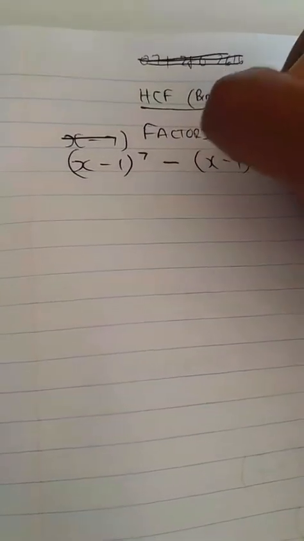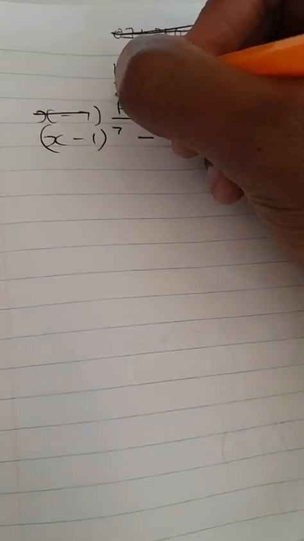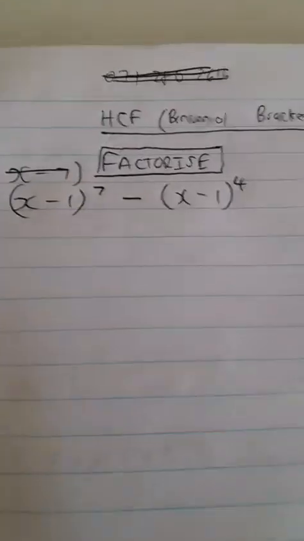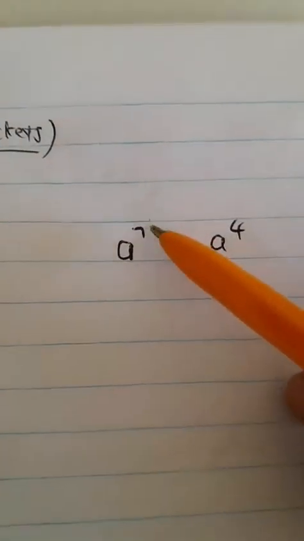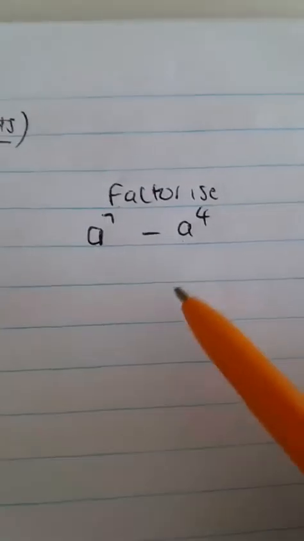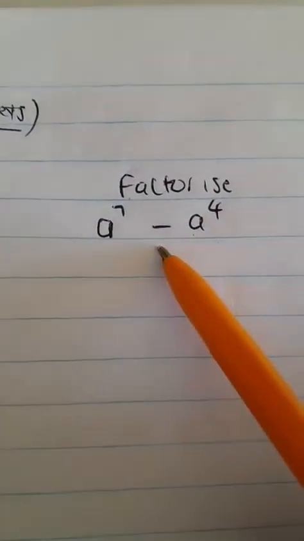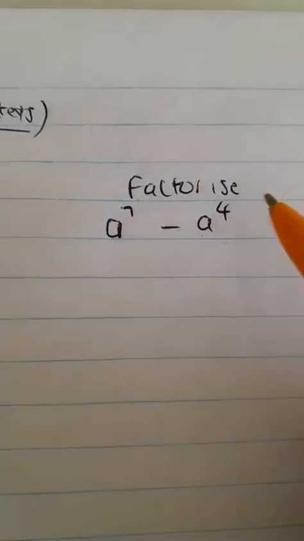Okay. Now, if you look at this question, it is not saying we must expand or simplify. It simply says factorize. Before we jump into this, just take note of something. If I had given you a problem like this, and I said to you factorize, a to the power 7 minus a to the power 4. Firstly we ask, how many terms do we have? We have 2 terms. Are these like terms? No, they are not. They are unlike terms, which means we cannot subtract them.